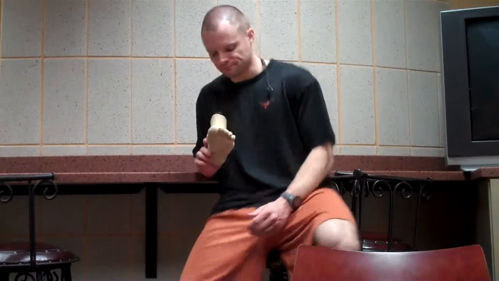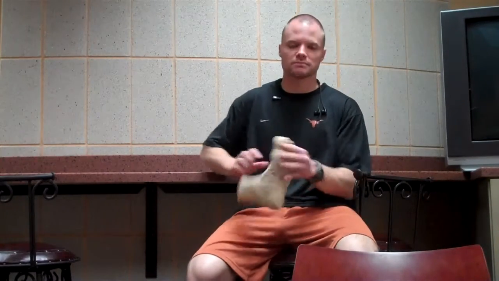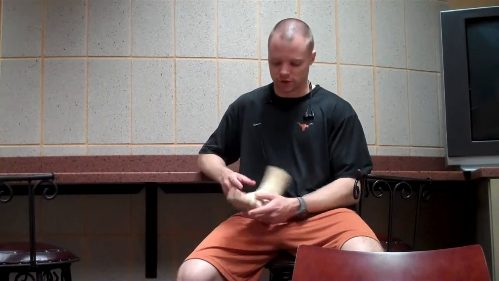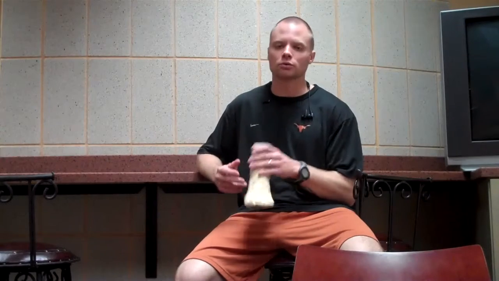All right, so we're going to talk about the foot and how the foot actually develops, and how foot deformities or structural deformities develop. So first, in utero, we start off. We basically have a calcaneal varus and we have a forefoot varus.